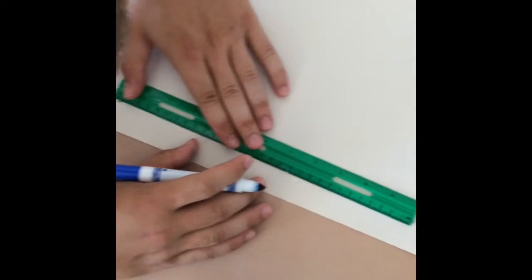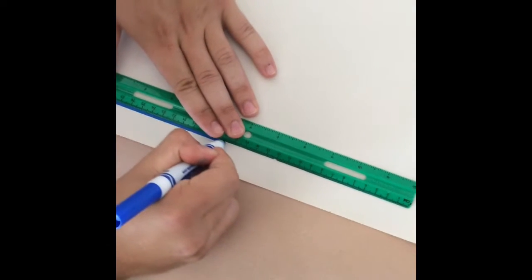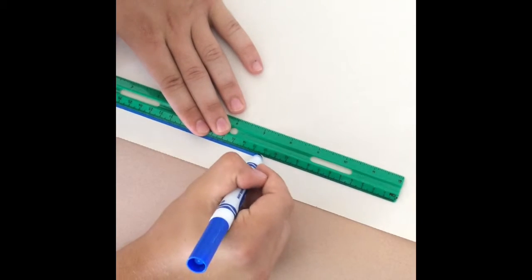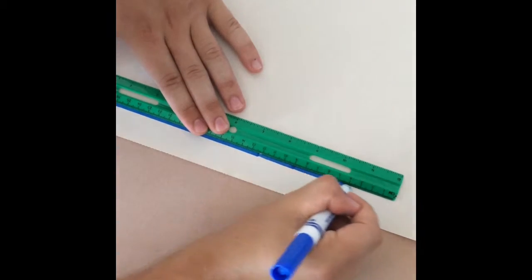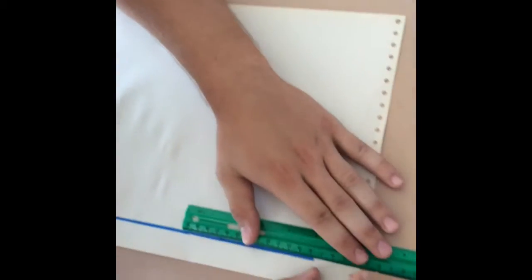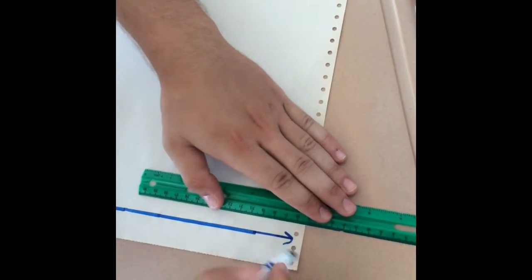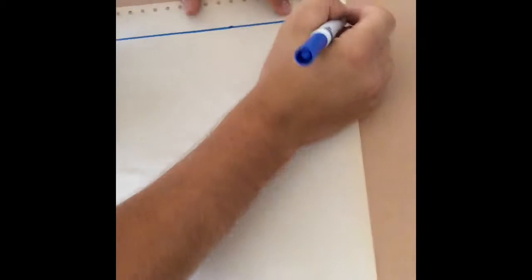Okay, so how you want to make a histogram is you want to start by making a y-axis and an x-axis. So on your x-axis, you're going to put your class boundaries.